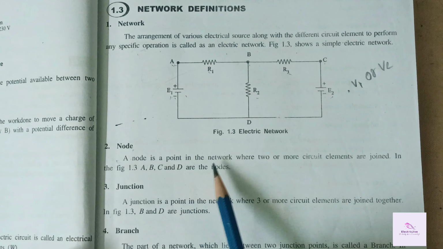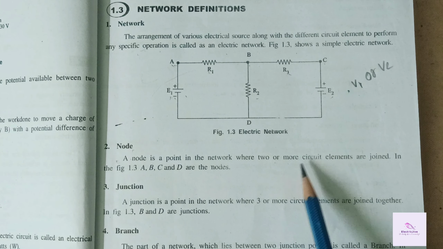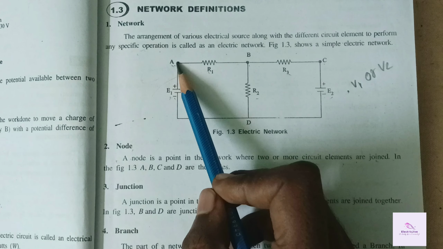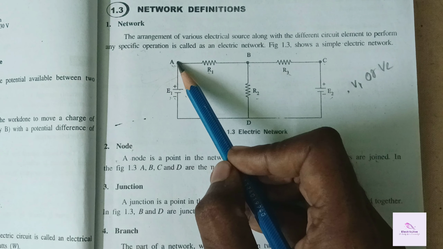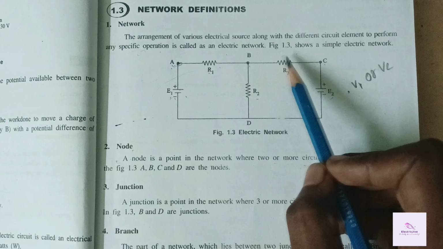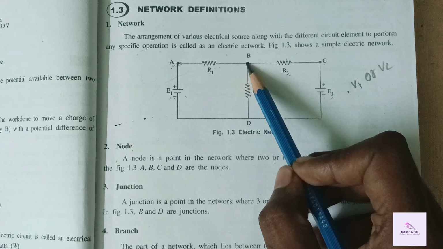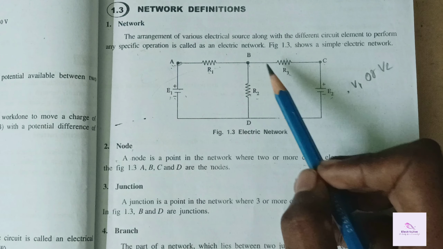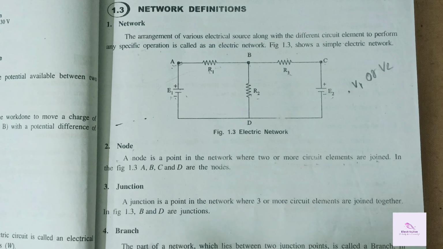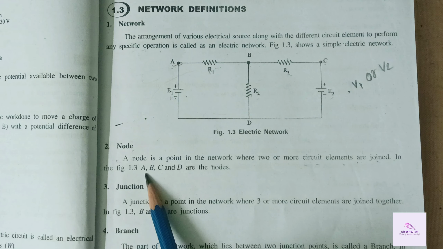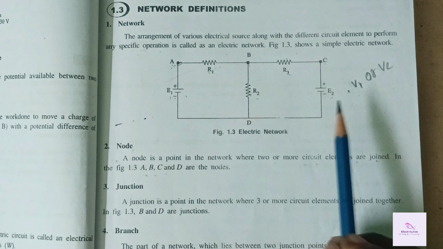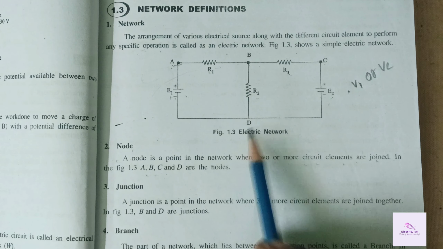A node is a point in the network where two or more circuit elements are joined. Here, these two elements are joined at this point, so it is said to be one node and it is denoted as A. And here also three resistors are connected at one point and that point is taken as a node. And here also this point is taken as a node. So we have four nodes A, B, C and D. D is also connected with R3 and E2, so it is also considered a node.